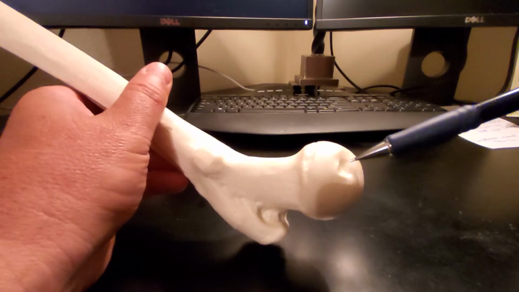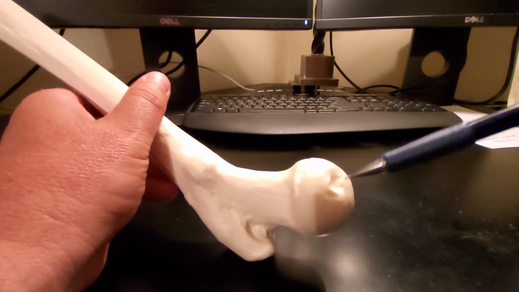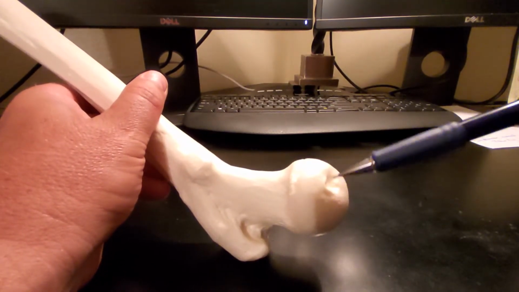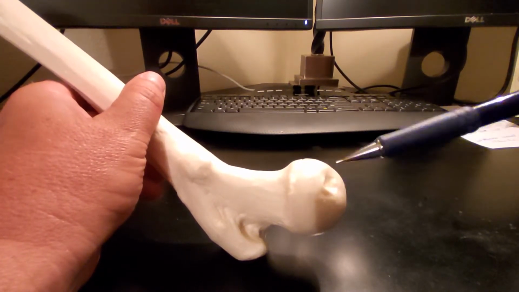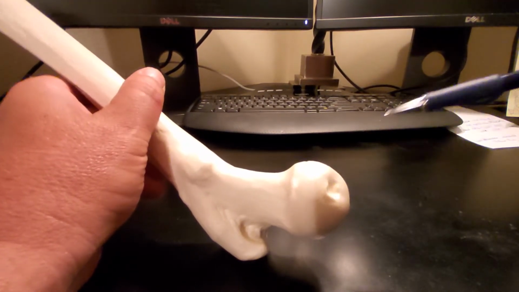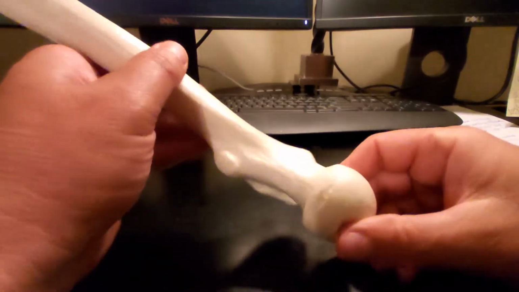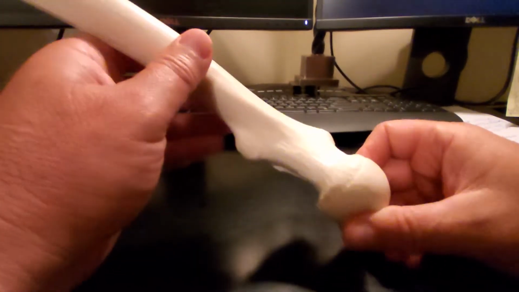This pit right here is called the fovea capitis. What passes through there is the ligament of the head of the femur. It'll actually run through there and attach to the acetabulum to help pull it in the socket.